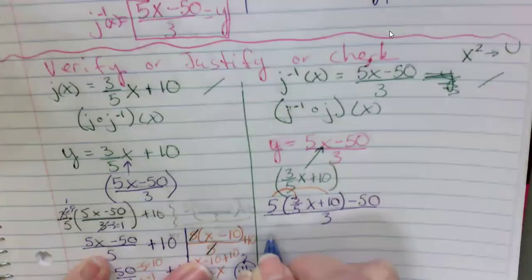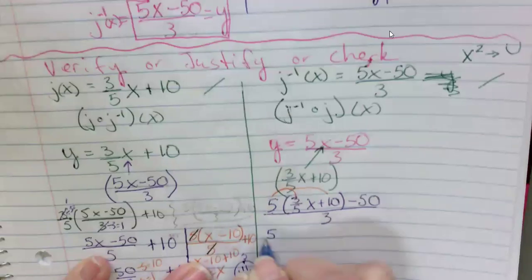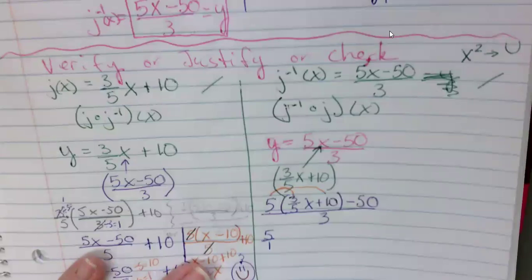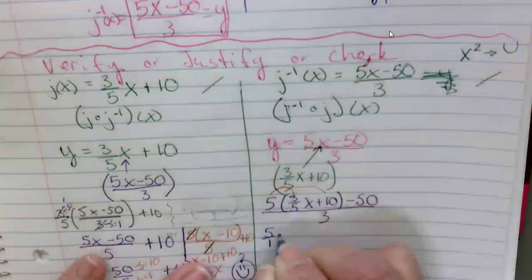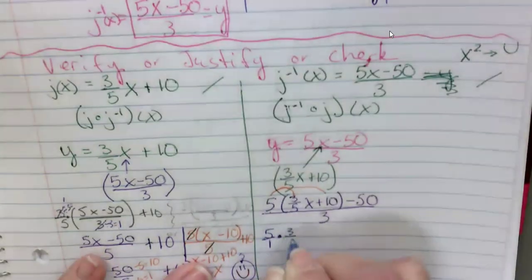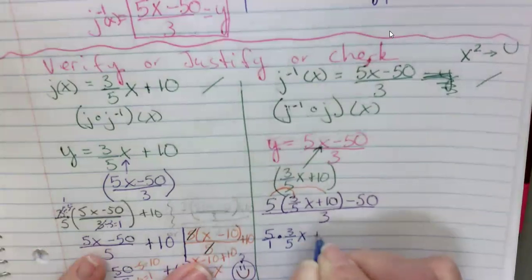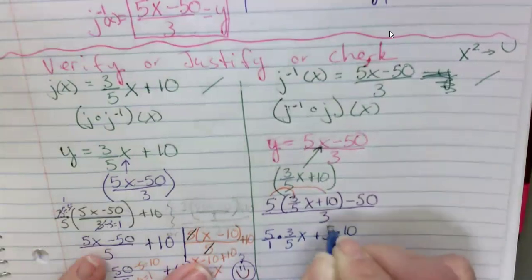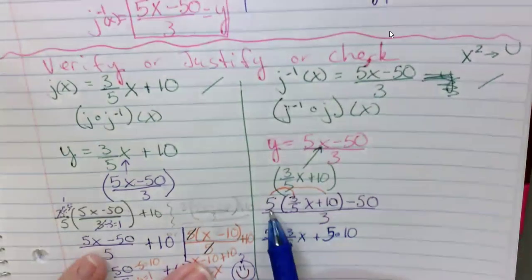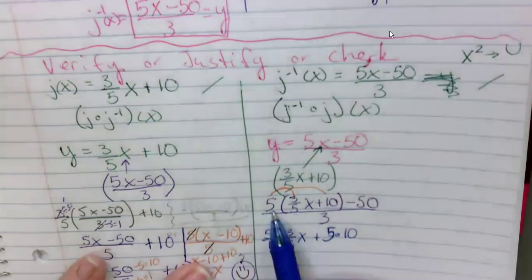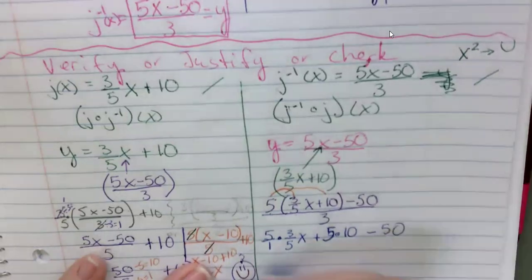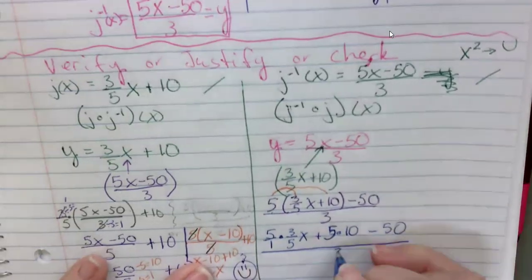So that would be 5. And I'm going to turn my 5 into a fraction so that I can see it better next to my 3/5. So 5 over 1 times 3 over 5x plus, and then 5 times 10. I should have just written it bigger, sorry. 5 times 10. So this 5 times 3/5 x, and this 5 times 10. And then minus 50 all over 3.